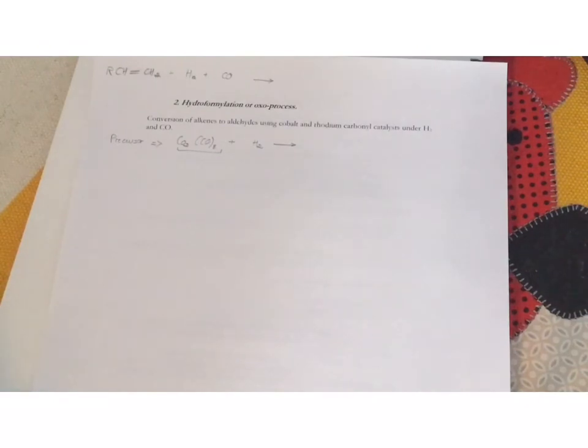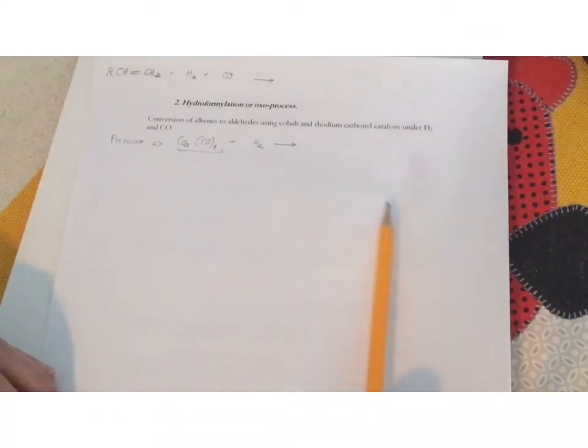So every catalytic cycle looks the same. We start with the catalyst and then we go around, right? And we form pretty much a catalytic loop. Well, it's the same thing that is happening with the hydroformylation or OXO process.